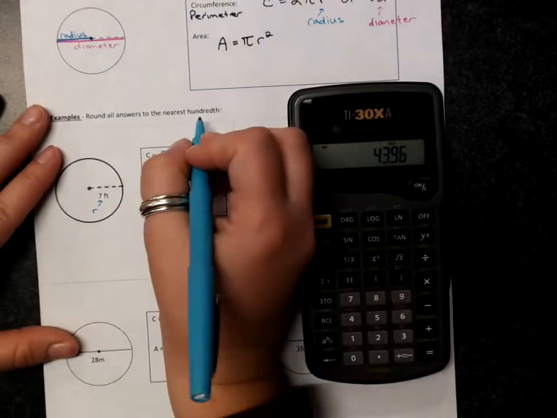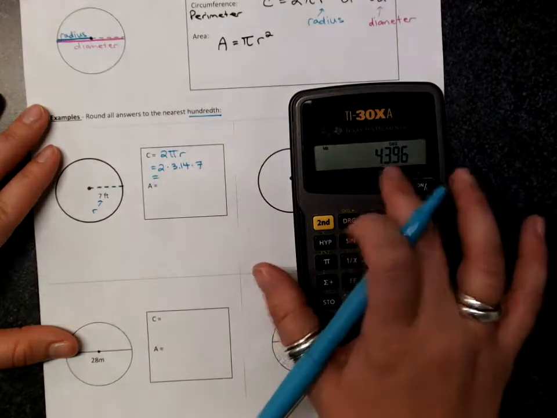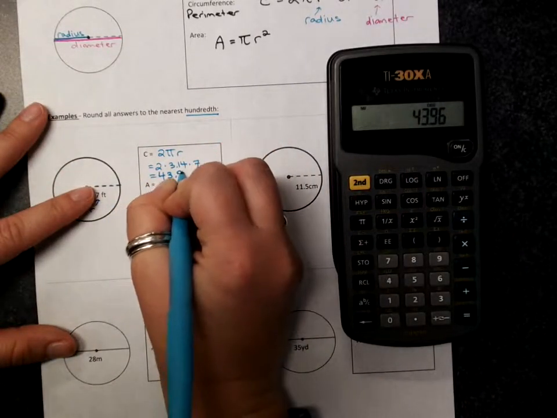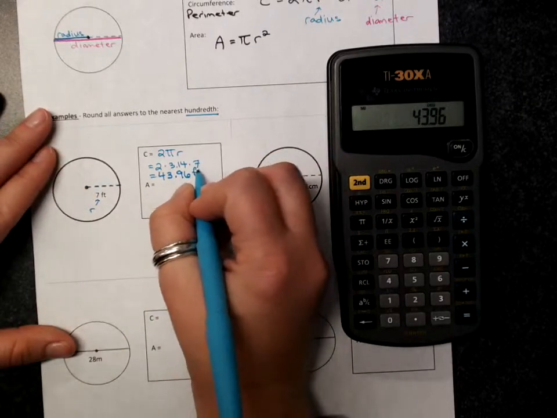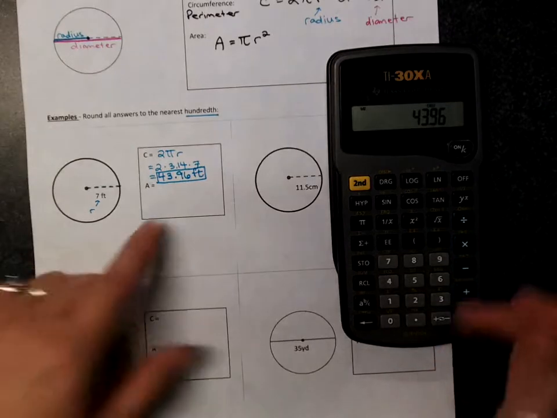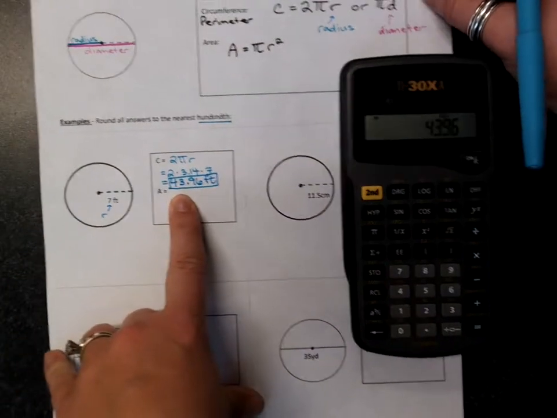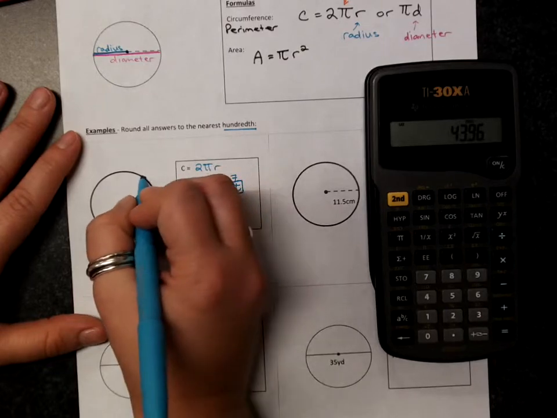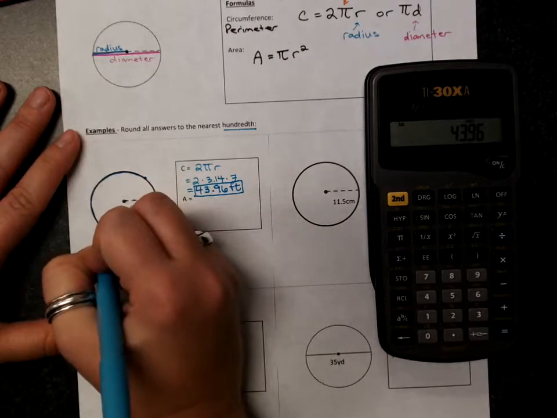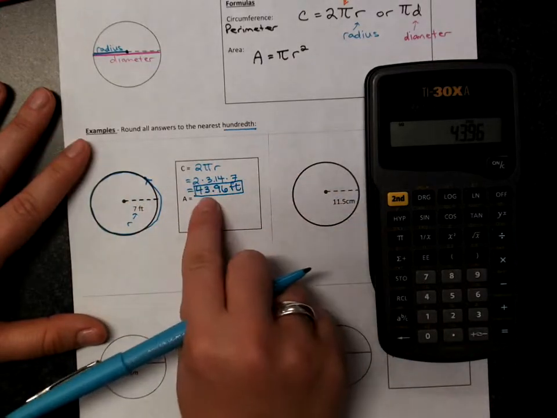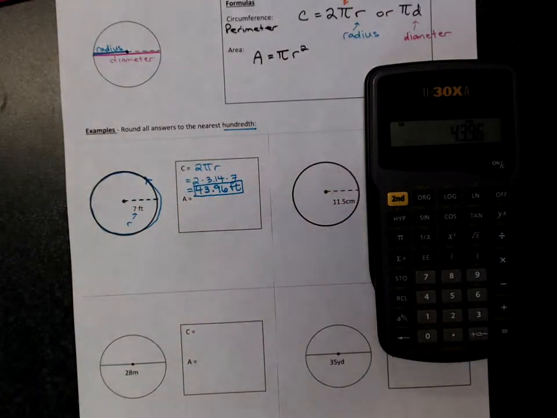And then it says round to the nearest hundredth, which is usually already done for you. It's 43.96, and it's being measured in feet. So the circumference of this circle is 43.96 feet. That means if I start at a point and walk all the way around the circle and get back to the beginning, that is how far I will have walked.